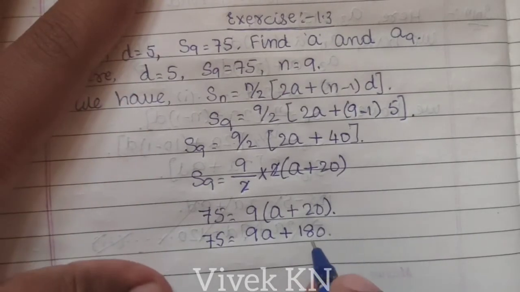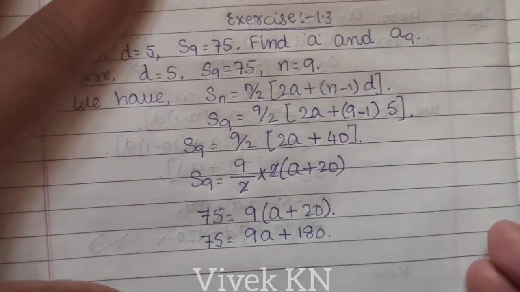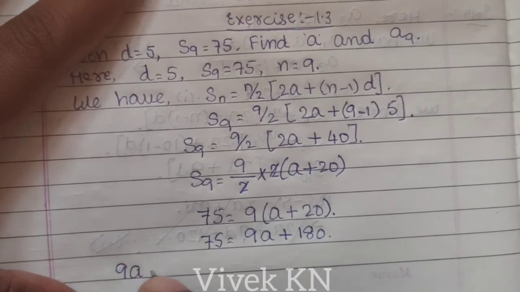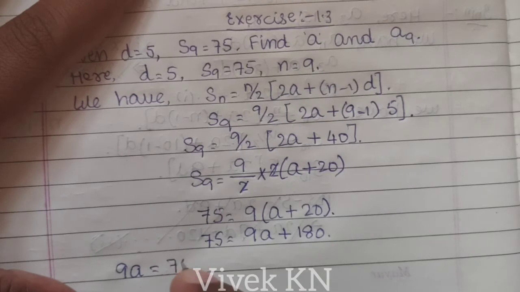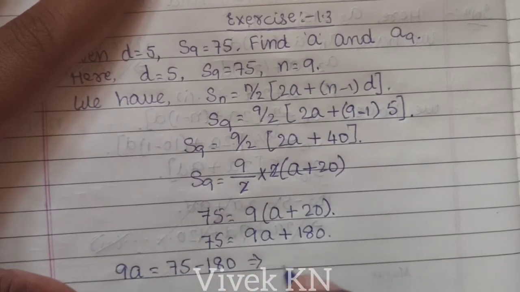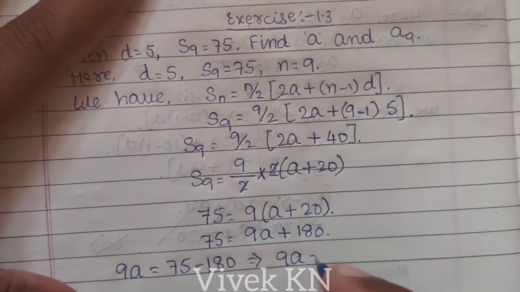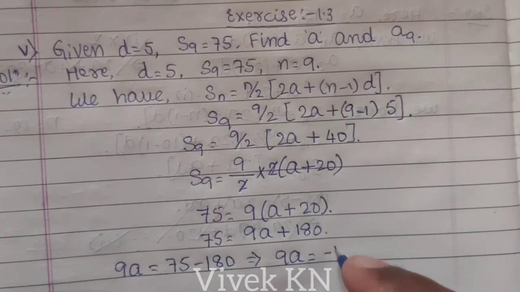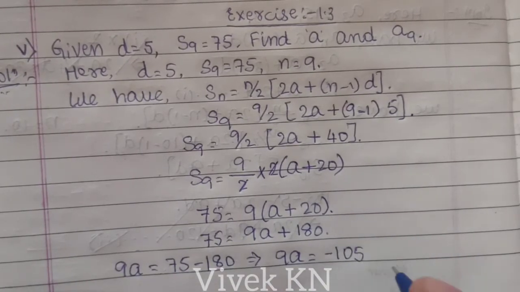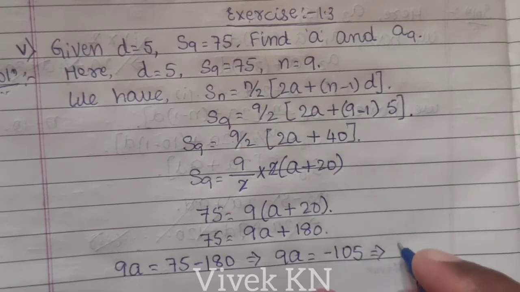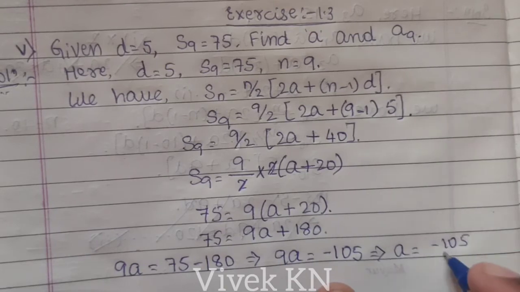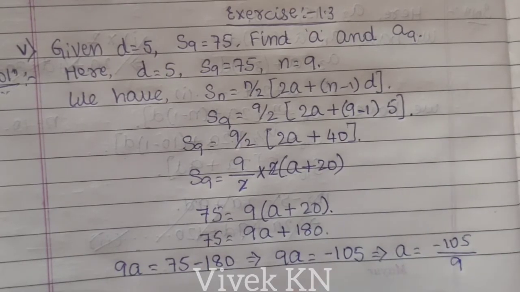Now let us shift this plus 180 to the left side, it becomes minus 180, that is 9a is equal to 75 minus 180, that is 9a is equal to minus 105, so a is equal to minus 105 divided by 9.